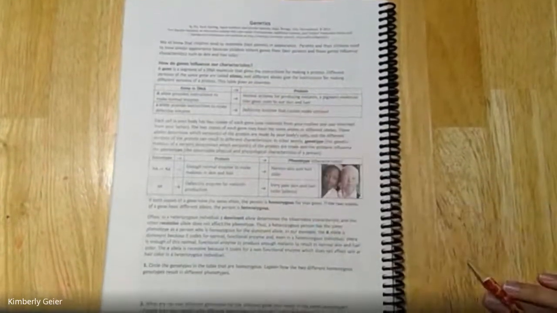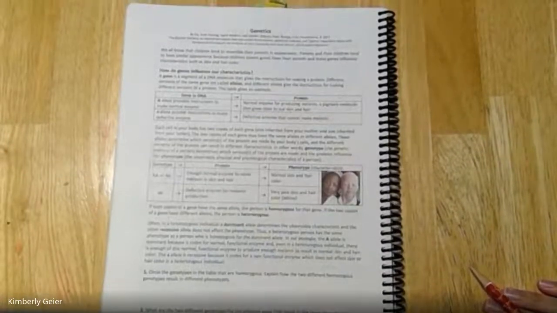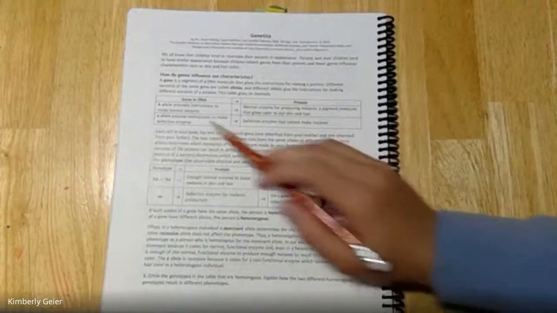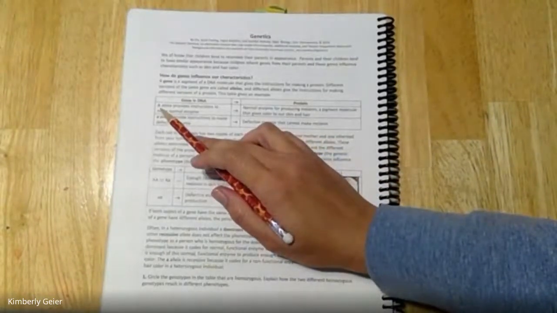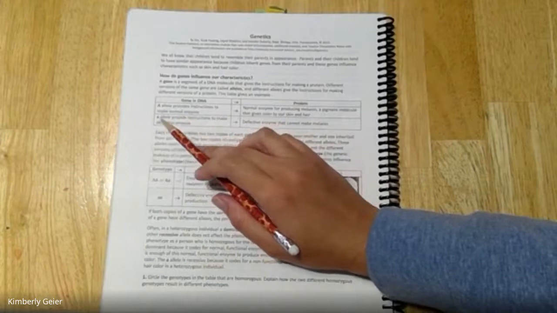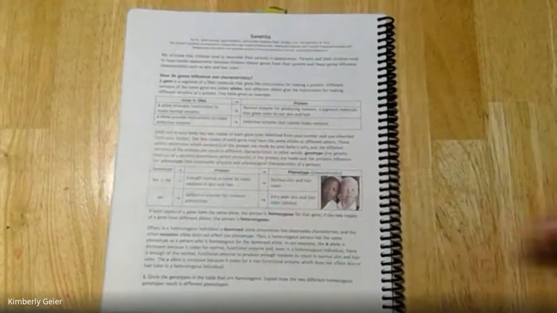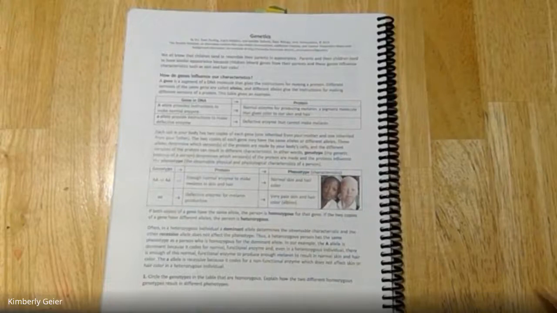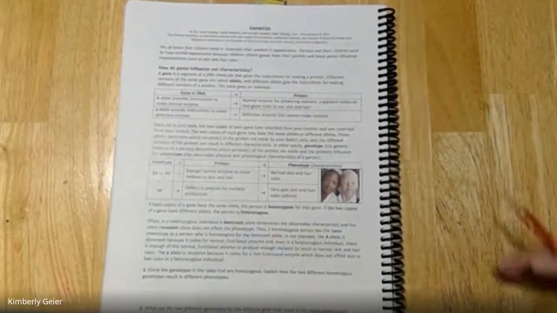There's that bold word there. And the two alleles that we are going to focus on today are big A for normal enzymes and little a that's going to make a defective enzyme for color. So that defective enzyme is not going to be able to make melanin.